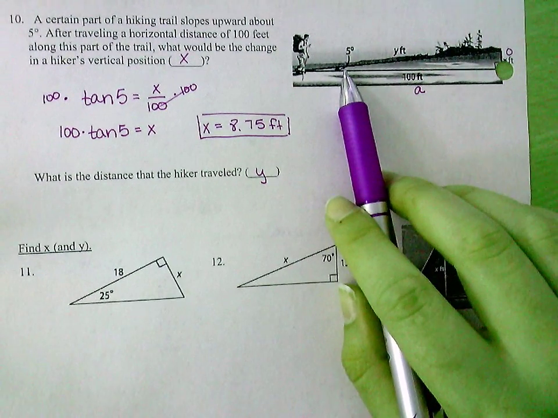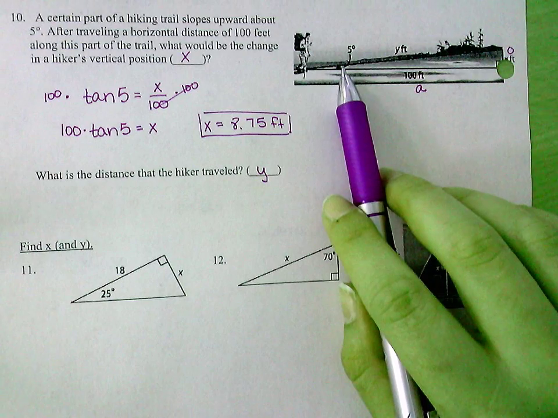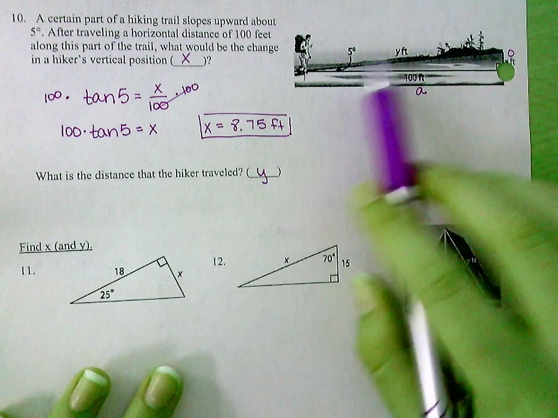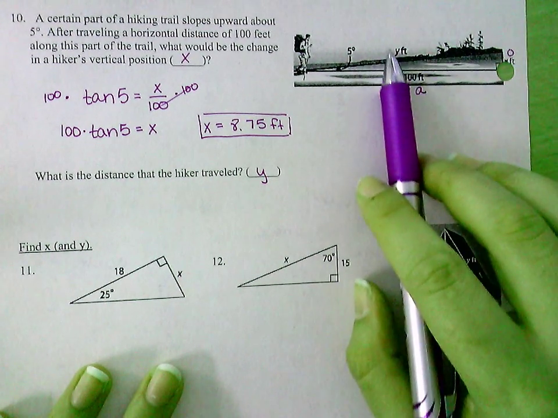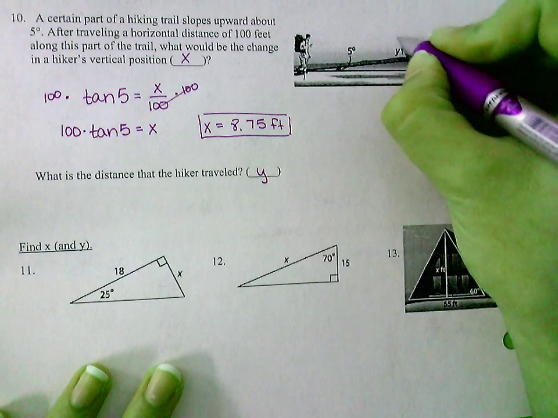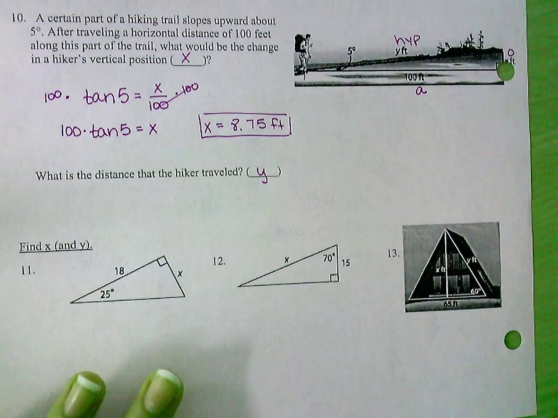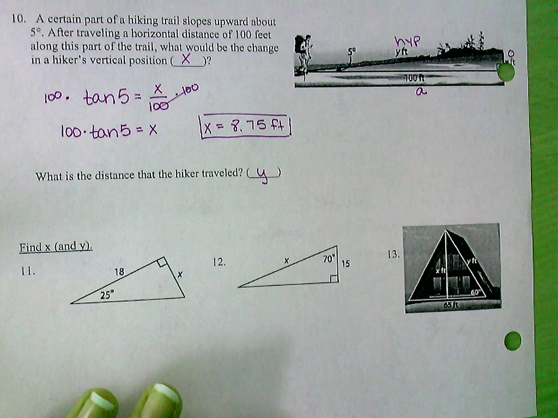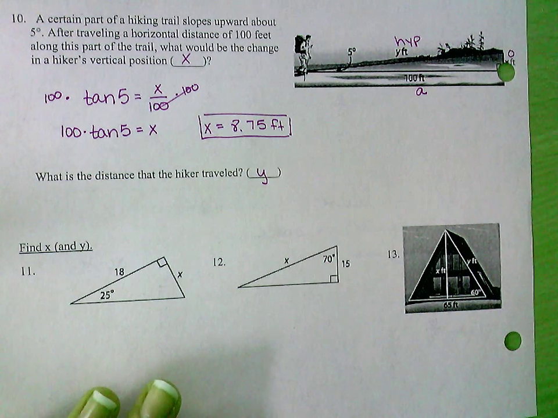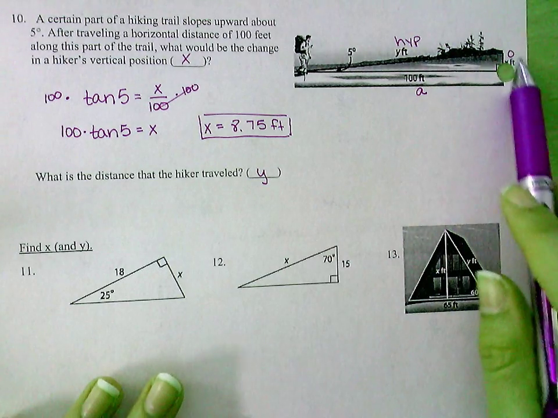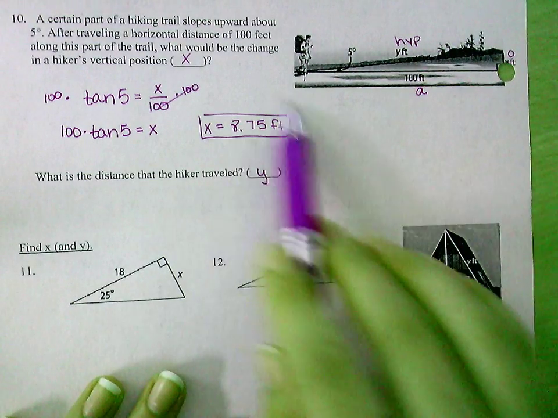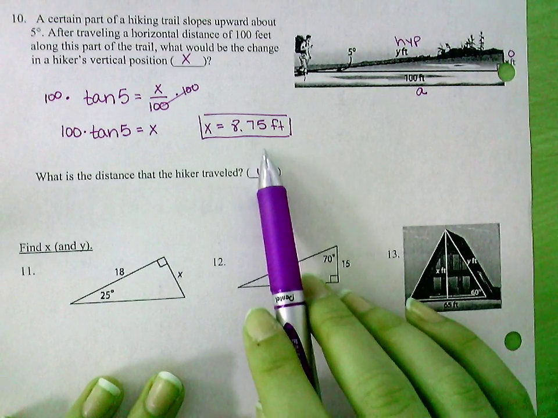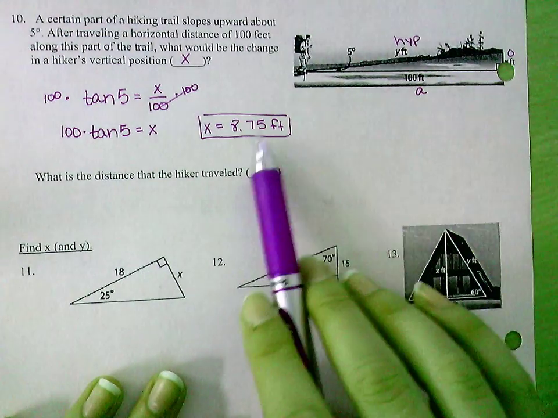Now in my picture, y is considered what side? Hypotenuse. Now what is the other side that I was given? Well, you were given x, but I found that, and that's opposite.